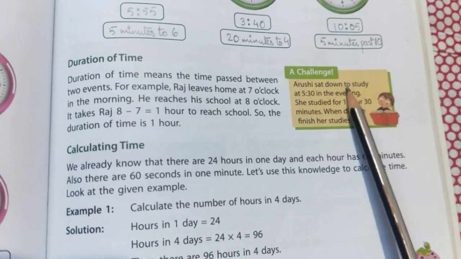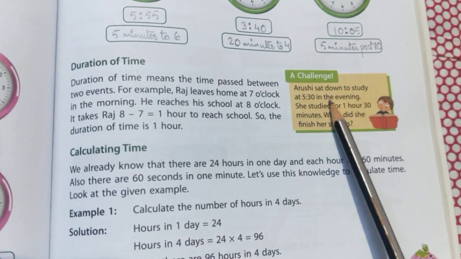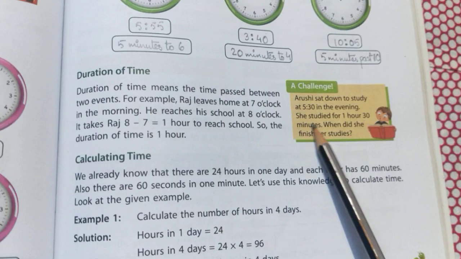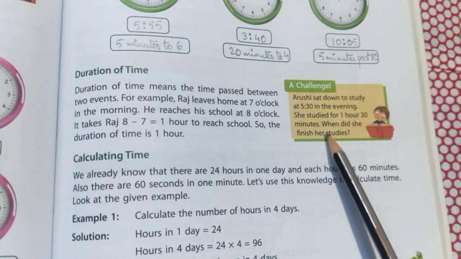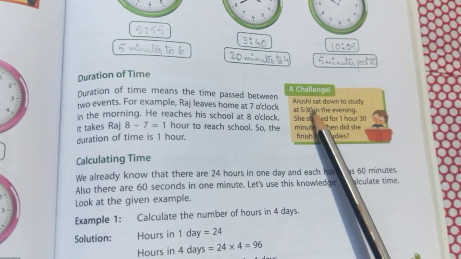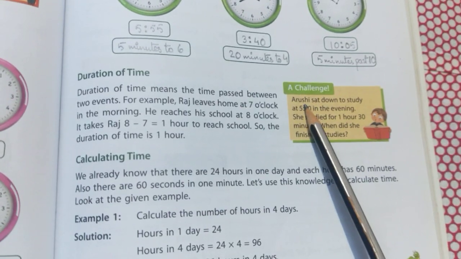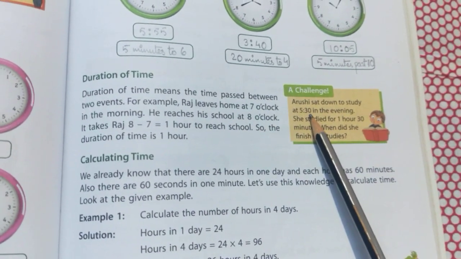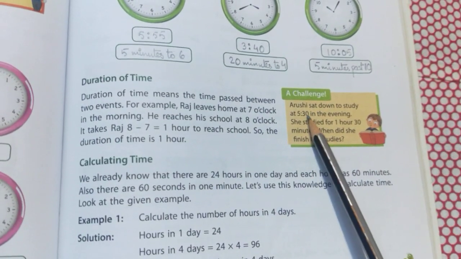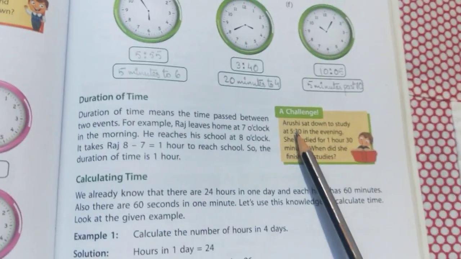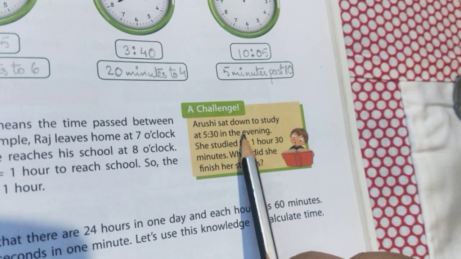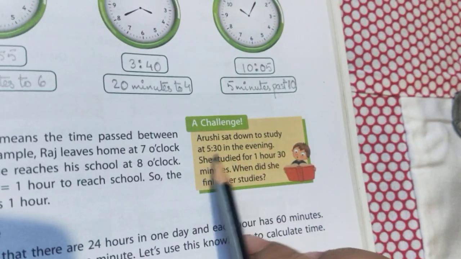Okay. Here they have given you a challenge. Arushi sat down to study at 5:30 in the evening. She studied for 1 hour 30 minutes. When did she finish her studies? You add on 1 hour 30 minutes to this time. Okay. Now 30 plus 30 will be 60 minutes. That means 6:30.